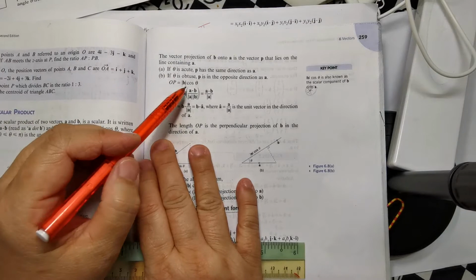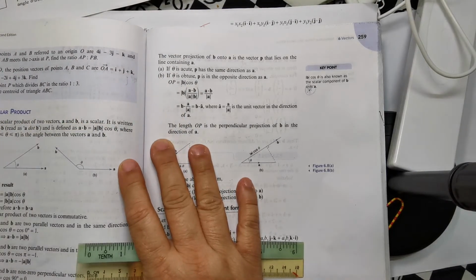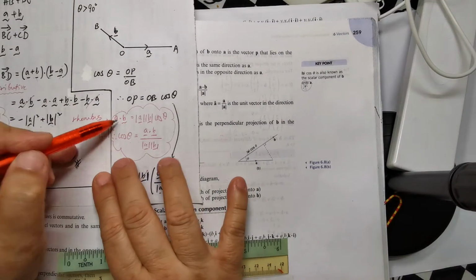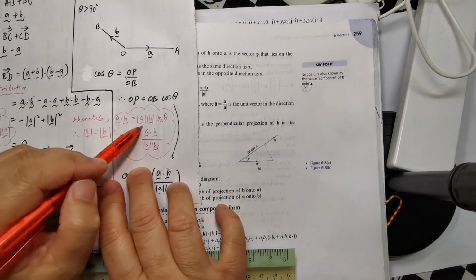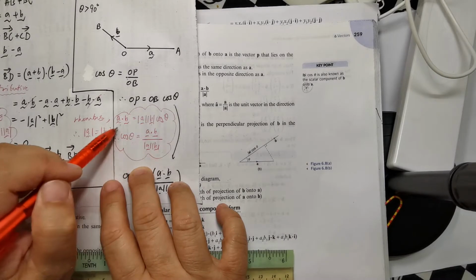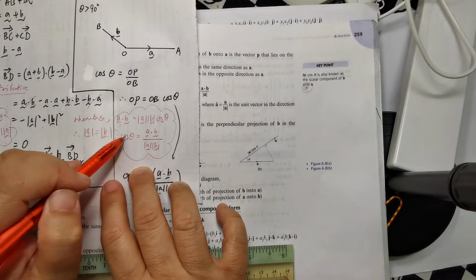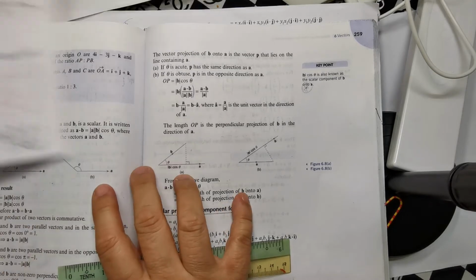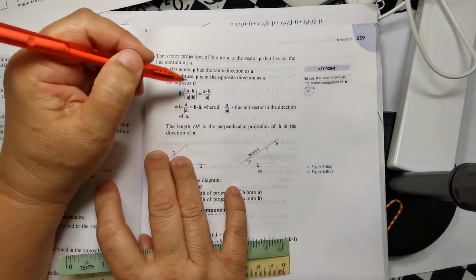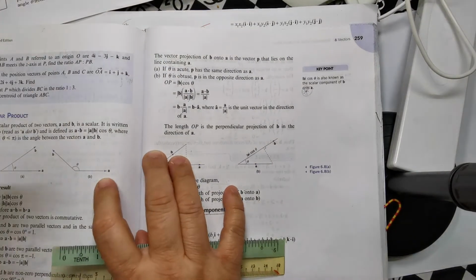Just now we have said the scalar product A dot B is modulus A modulus B cos theta, and for cos theta, we shift the modulus A modulus B to this side. So we sub in cos theta equals this thing, and then modulus B can be simplified.